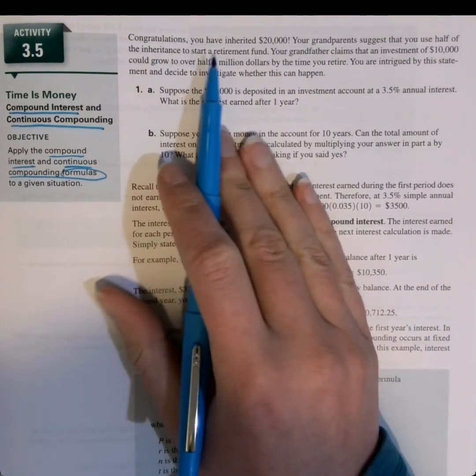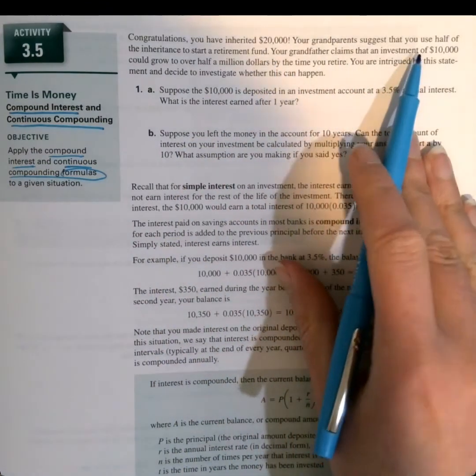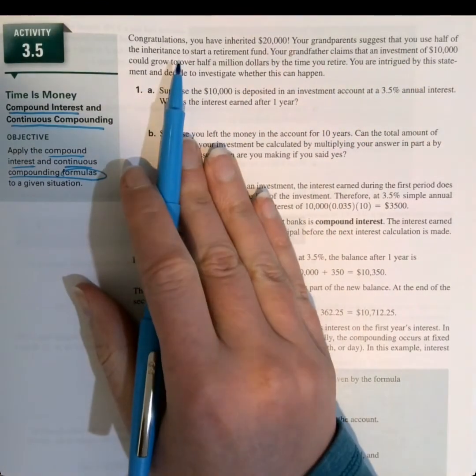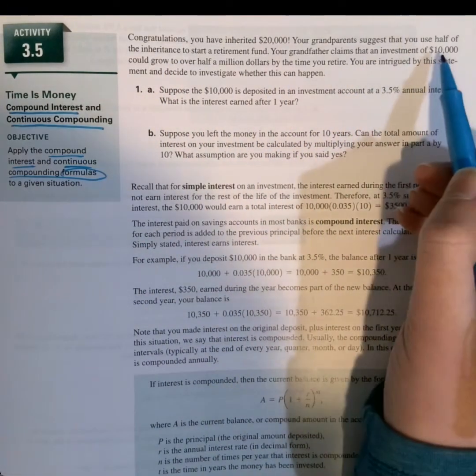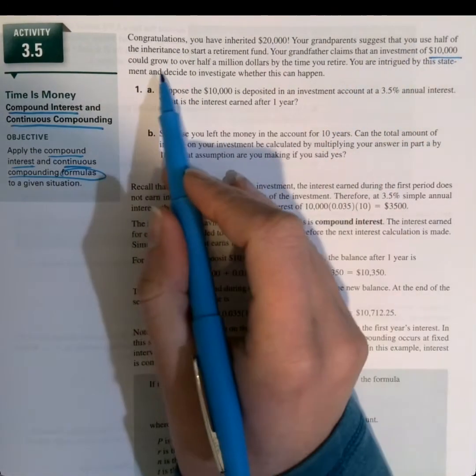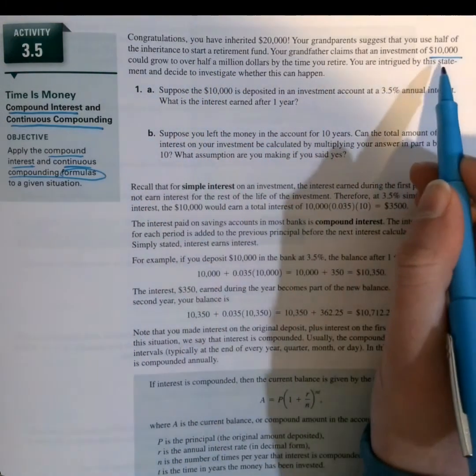Congratulations, you inherited $20,000. I wish it was true. Your grandparents suggest that you invest half of it in a fund to start a retirement, and your grandfather claims that an investment of $10,000 can grow to over $500,000 by the time you retire. That would be nice. Let's see if that's true.